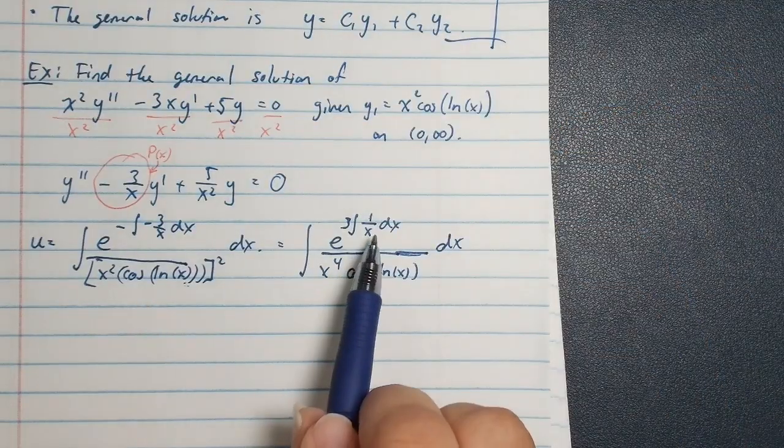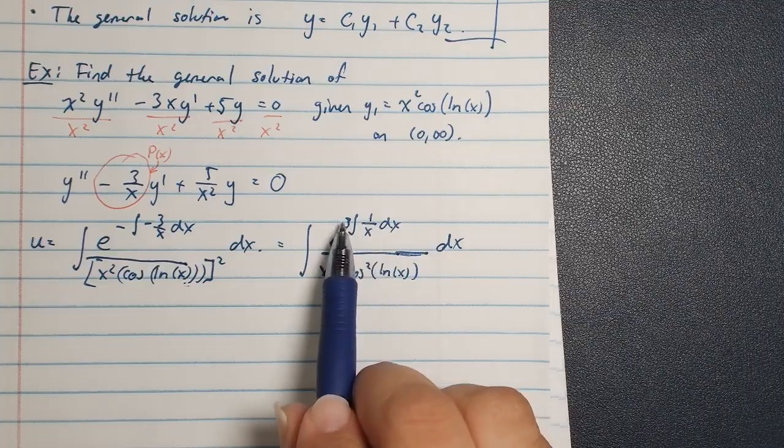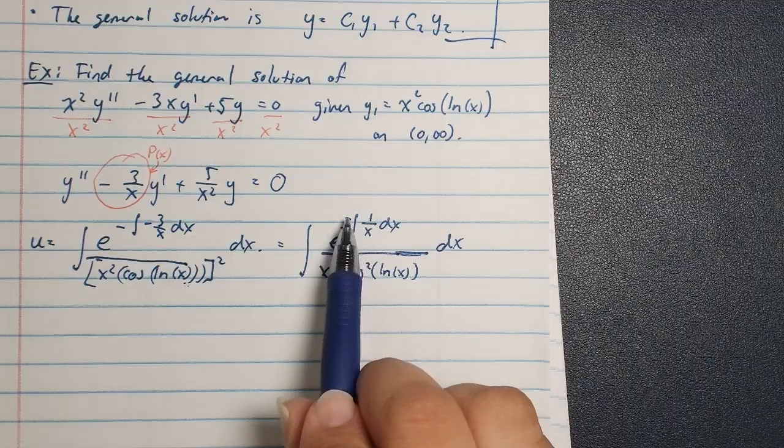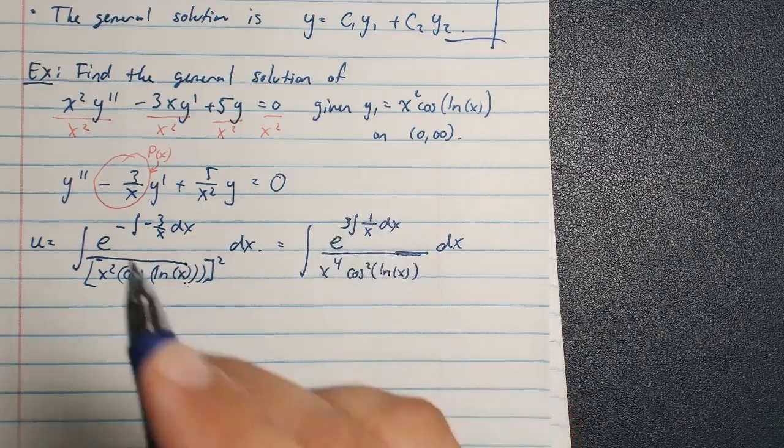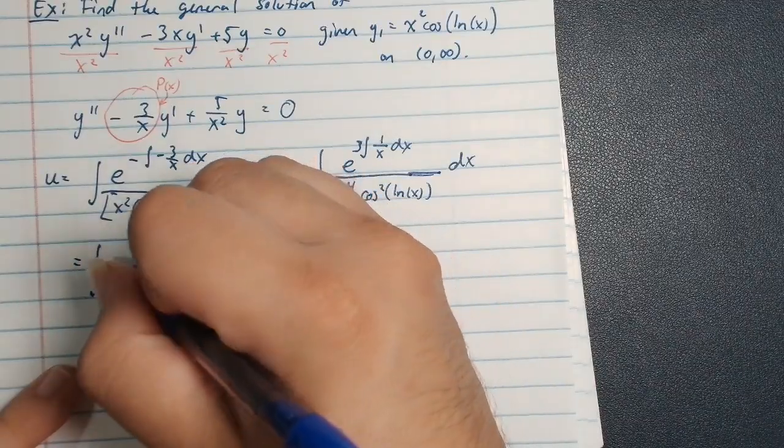All right, I know this integral, nice and easy. That's just natural log of x. And since there's a coefficient in front of the natural log of x, I can put the 3 on as a power. This one actually will be fairly nice.